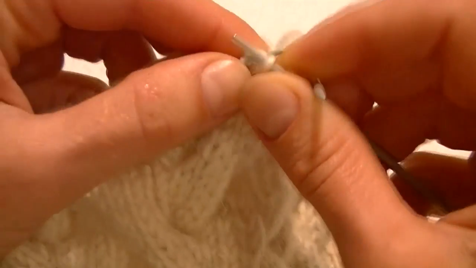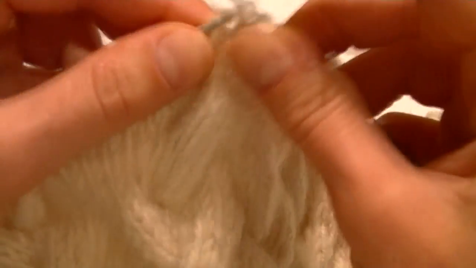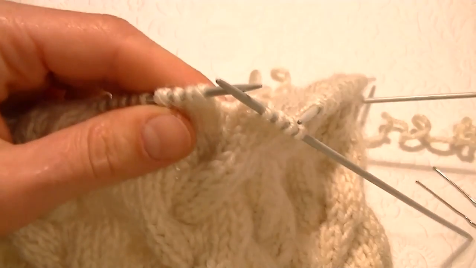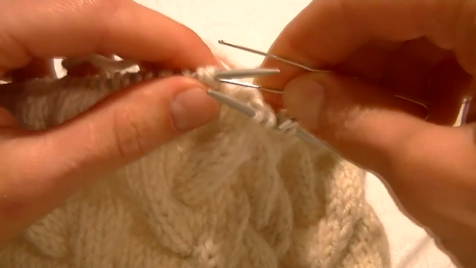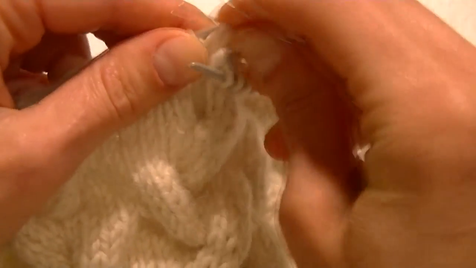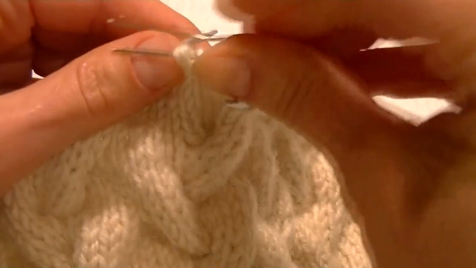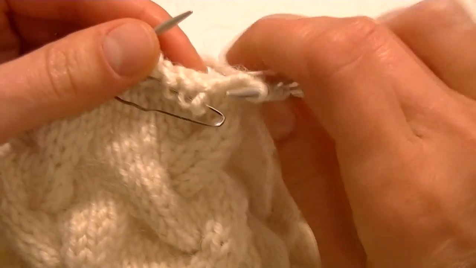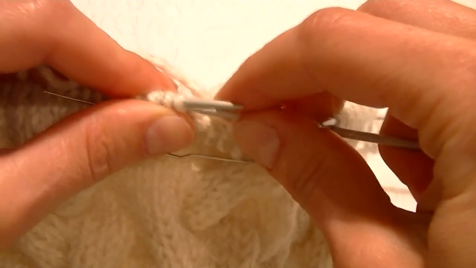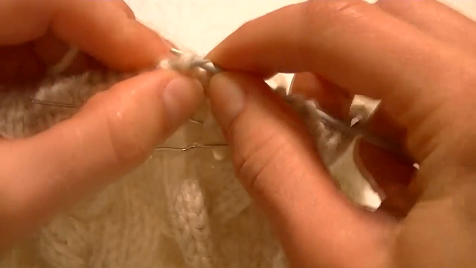1, 2, 3, 4, and leave them in front of the work. Next 2 knit stitches we knit together. And 2 knit stitches. So we've decreased here 1 stitch. We return 4 stitches to the left needle.